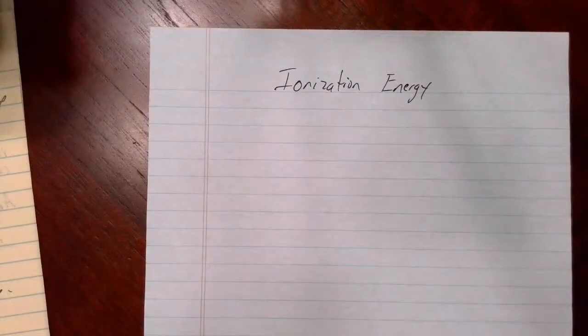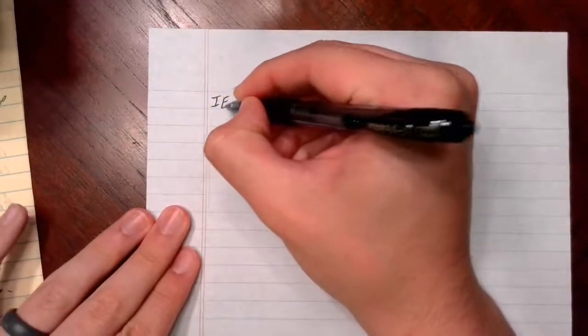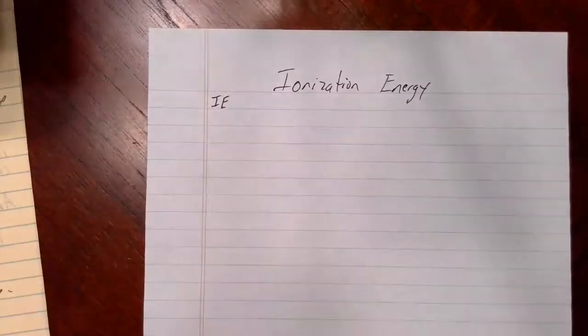Okay, so the last trend that we'll discuss here is known as ionization energy. We'll abbreviate that capital I, capital E. And again, remember this excludes the noble gases in this discussion. So ionization energy is kind of the opposite concept from electronegativity, but you'll find their trend is actually the same.